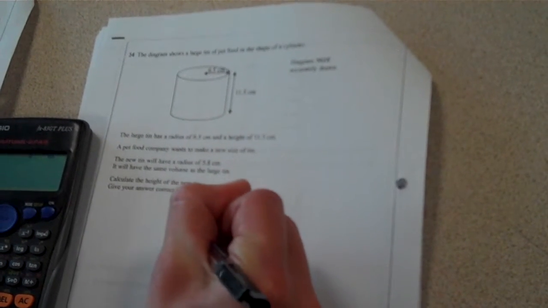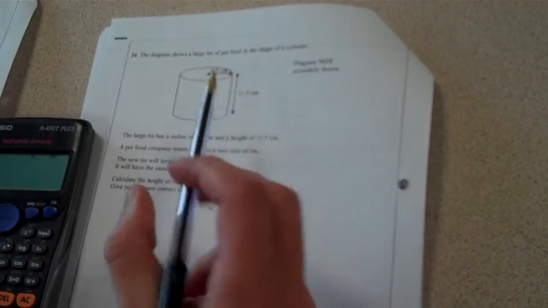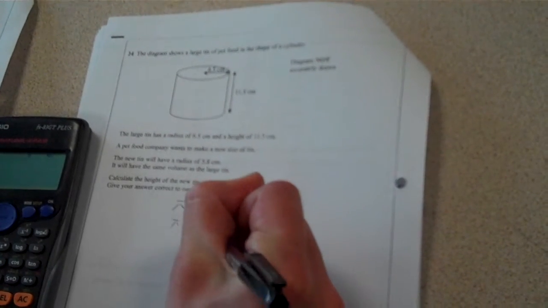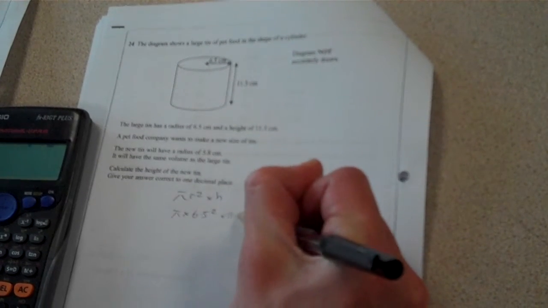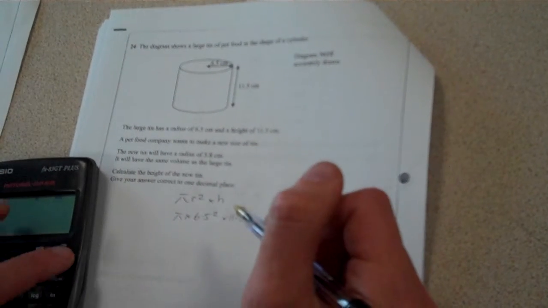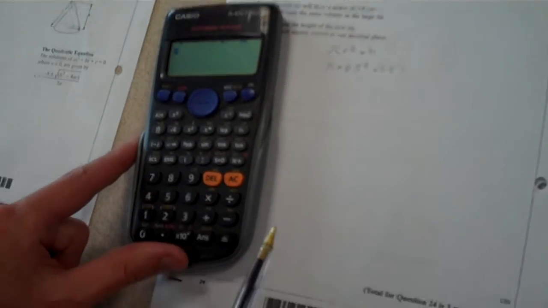Right, pi times radius squared. The radius is 6.5, so pi times 6.5 squared times the height, which is 11.5. And I can put that into my calculator to get me a volume for the cylinder as it exists at the moment. So to get to pi, you press on many calculators a shift key, and then the middle key at the bottom brings us up the pi symbol.